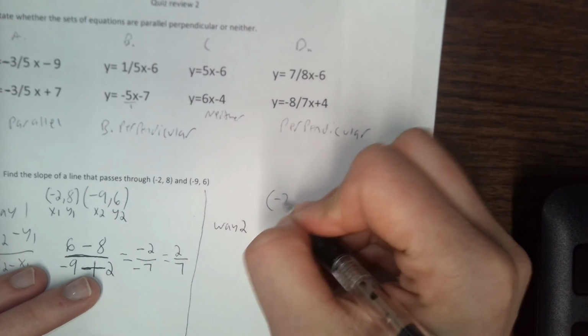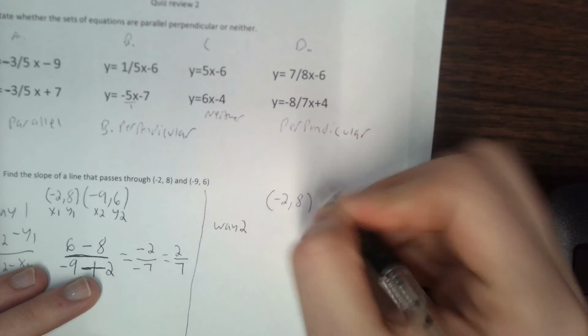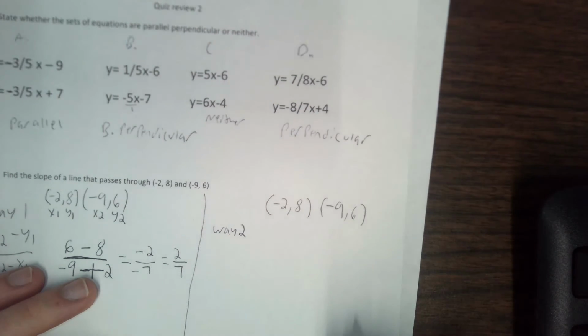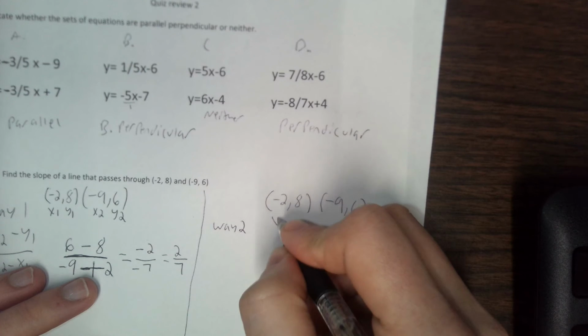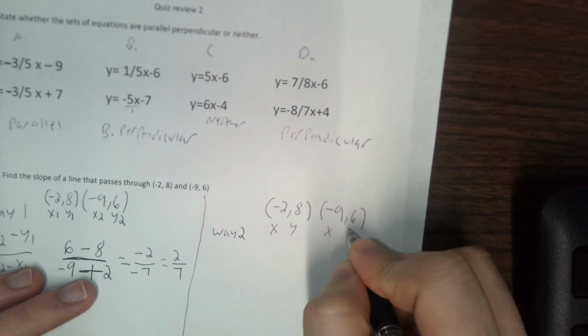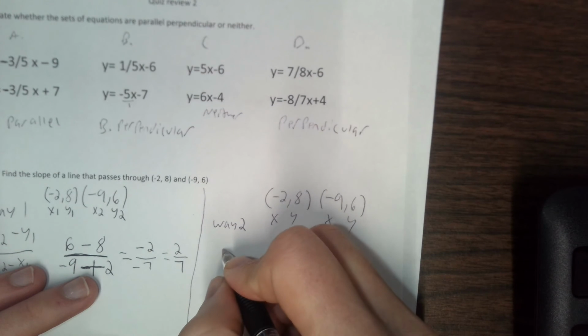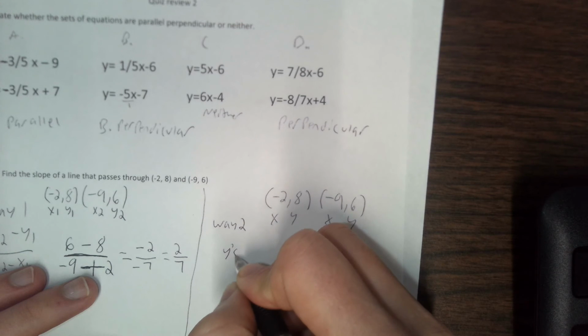Way number 2. -2, 8, -9, 6. Now remember, we don't need to label 1 and 2 for way 2, just x's and y's. The only difference is that we start with our y's this time.